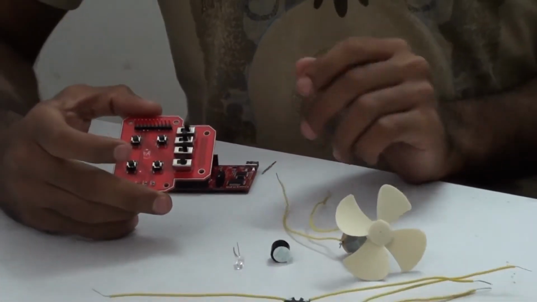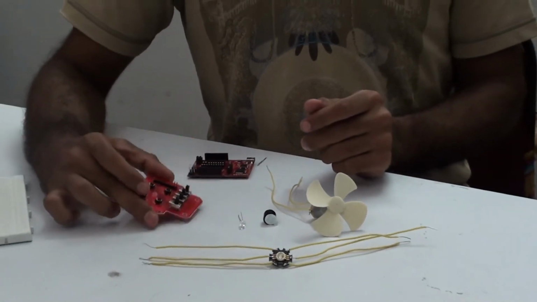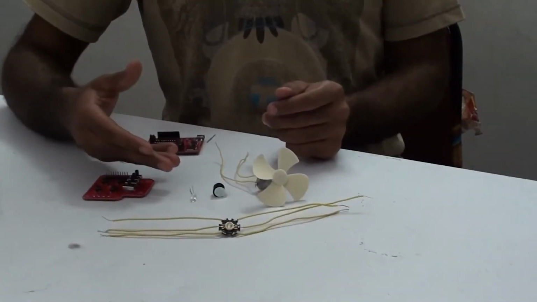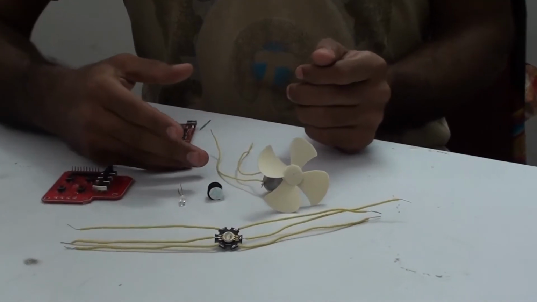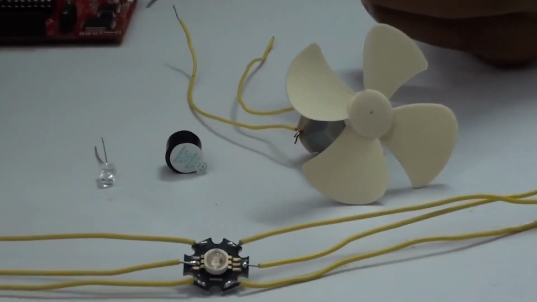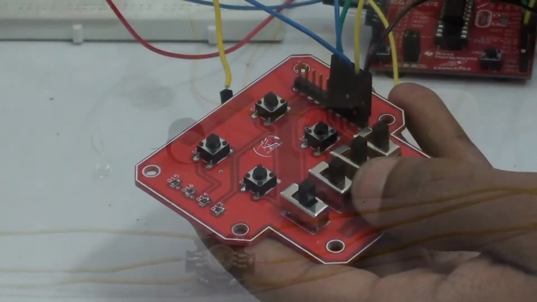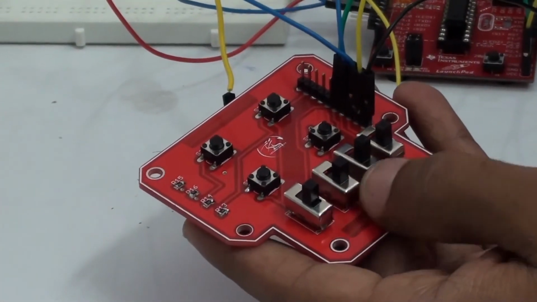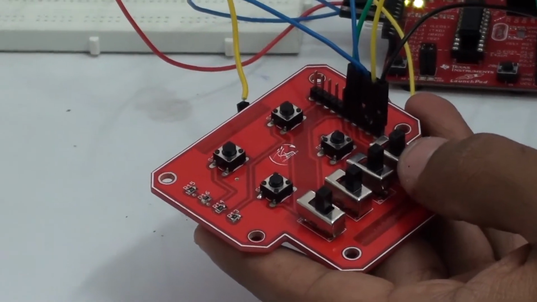By making use of this breakout, I am going to control a few peripherals like an ordinary LED, buzzer, 5V DC motor and an RGB LED. Let's see how the demo works. I am going to control these peripherals using these switches. Here is how it works.